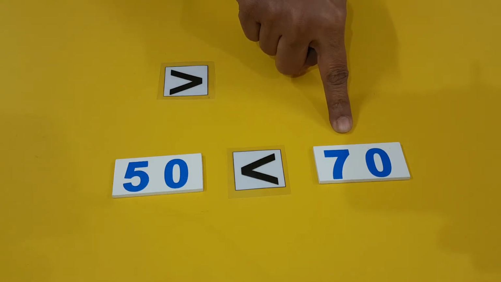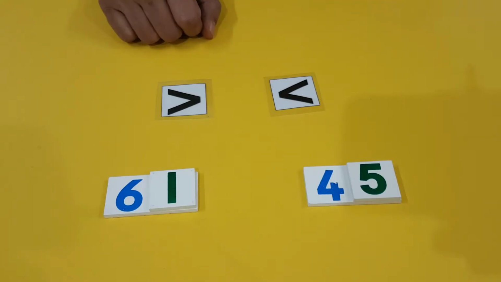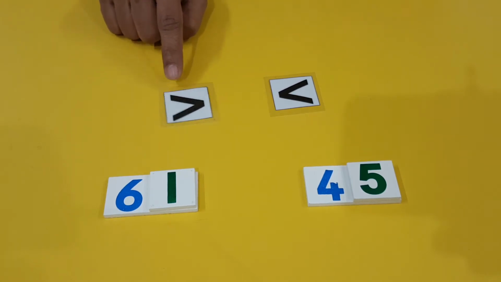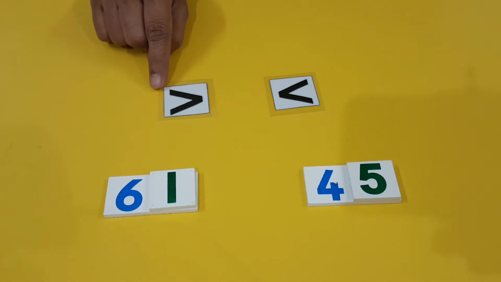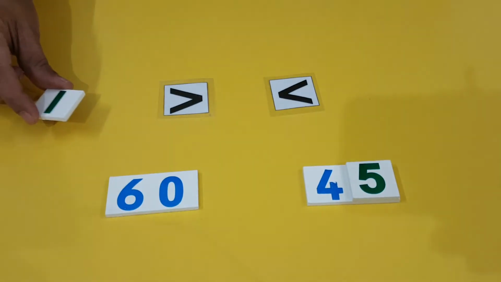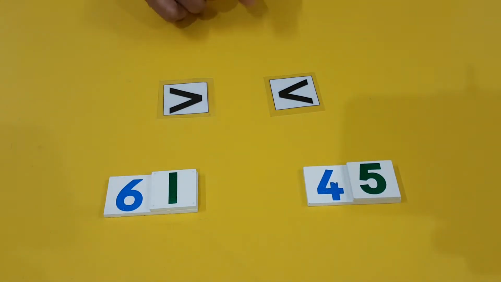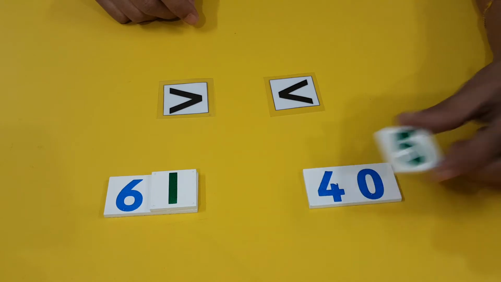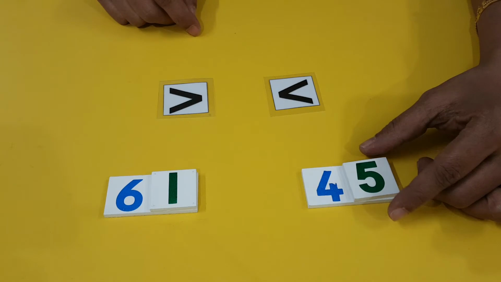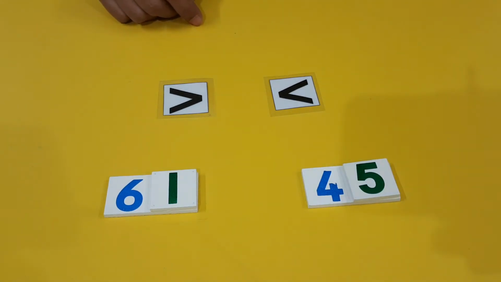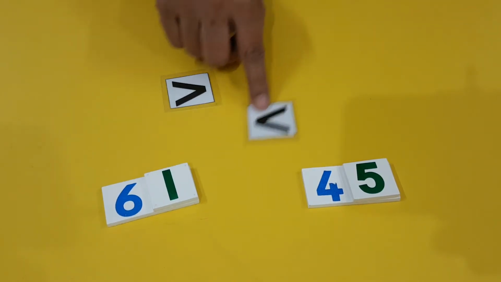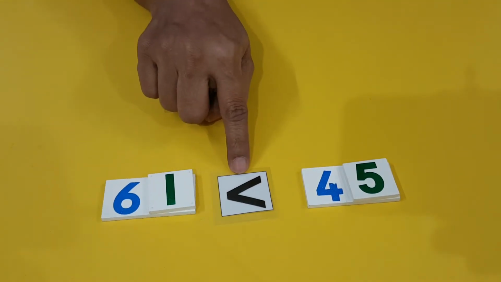Let's work out another one. Let's read the symbol first. Greater than, lesser than. Now read the number. This is 61 and this is 45. 40 and 5 is 45. Now you tell me, which symbol should I put? Greater than symbol or lesser than symbol? Which one is the right one?